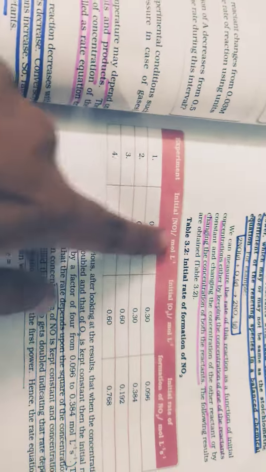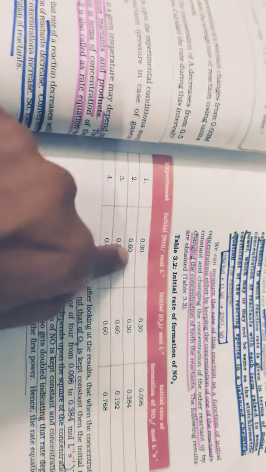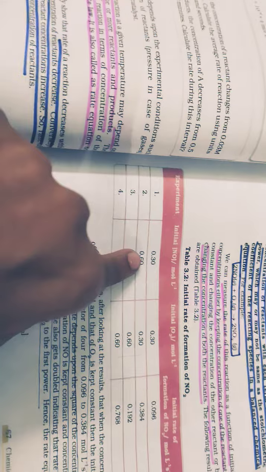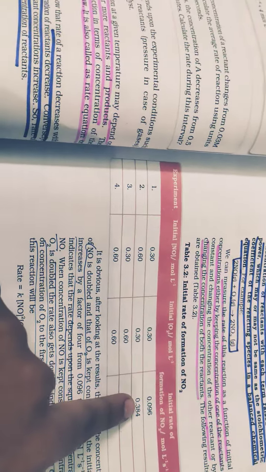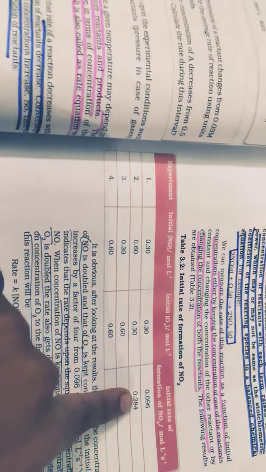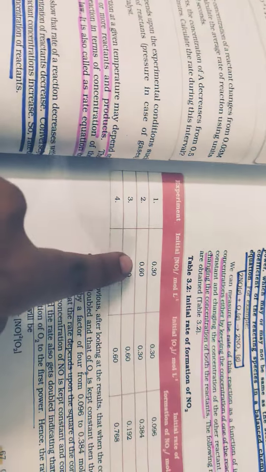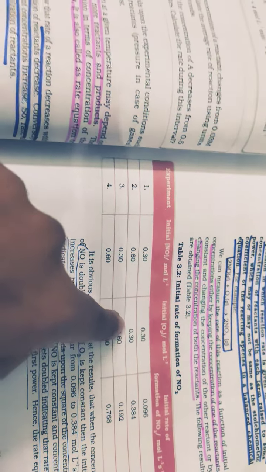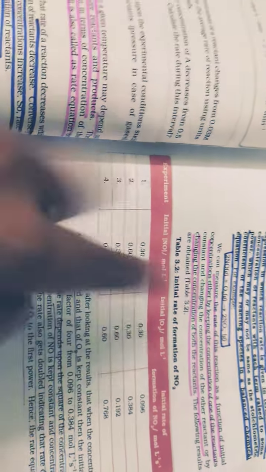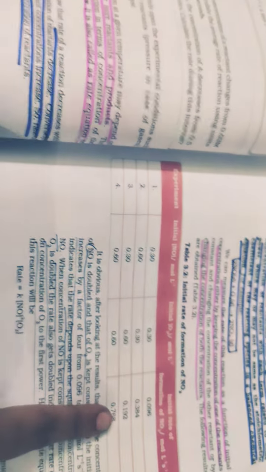If I double the initial concentration of NO alone, that is 0.660, keeping oxygen constant, I get a different value. If I keep NO constant and double the oxygen, I get some value. If I double both, I get another value.